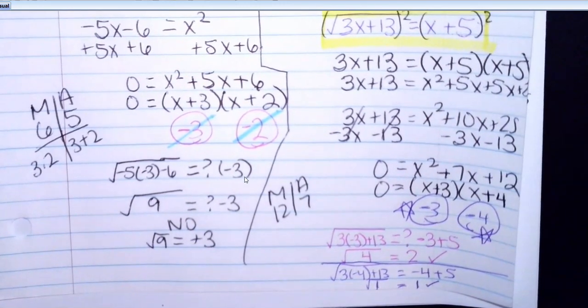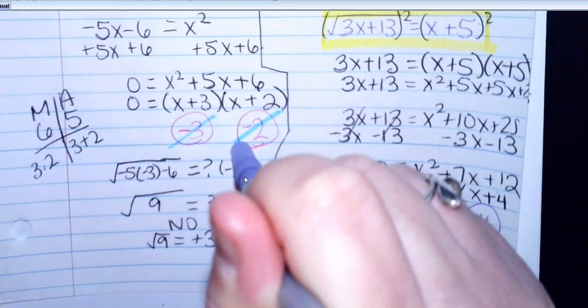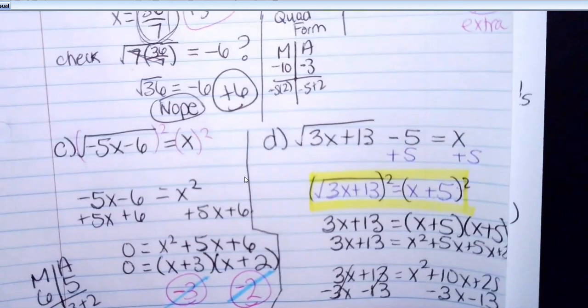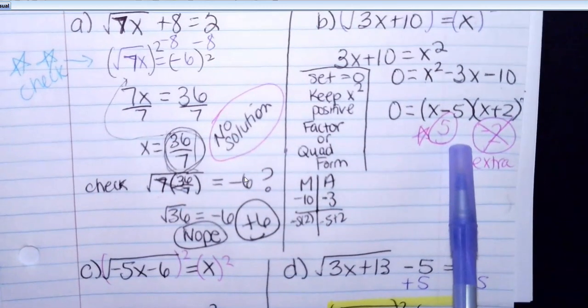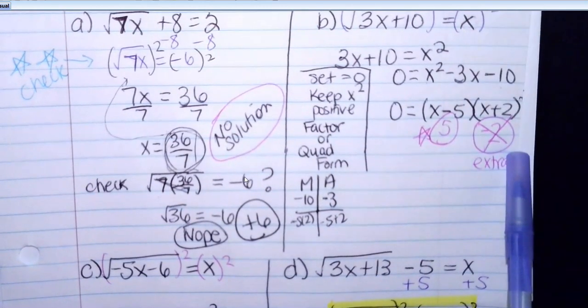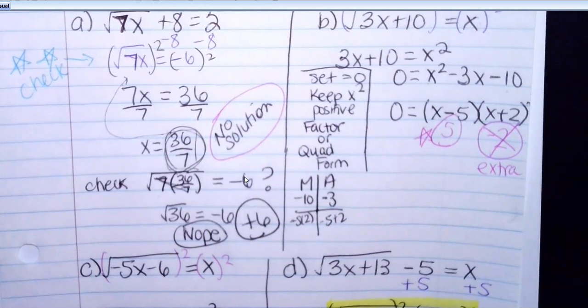So you kind of got a little mix of everything on the back here. Here, both solutions worked. This one is no solution. Neither one of them worked. Backing it up here, in this situation, one of the answers worked and one of them was extraneous. And then here, my only potential answer was extraneous, so that has no solution. So make sure you go through and check all your answers, especially if you have a square root equal to a negative. Make sure you check.